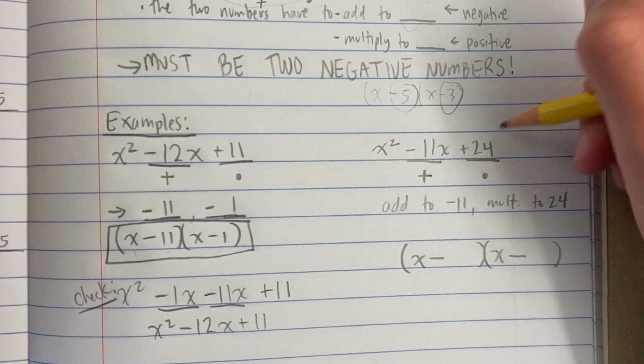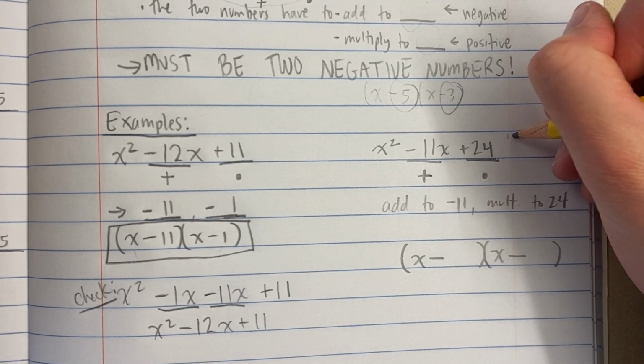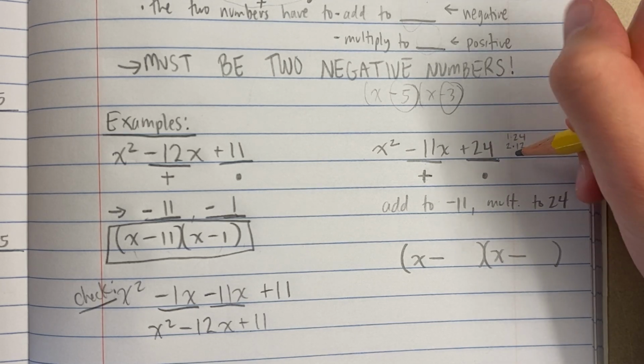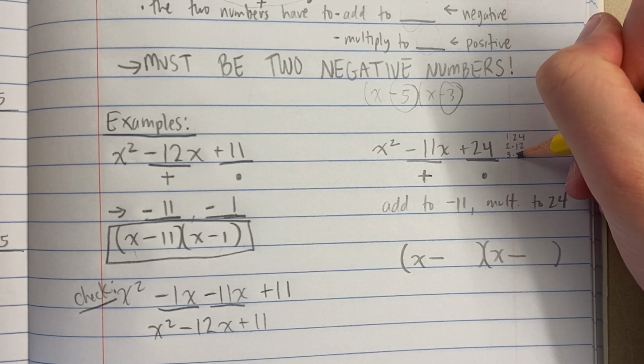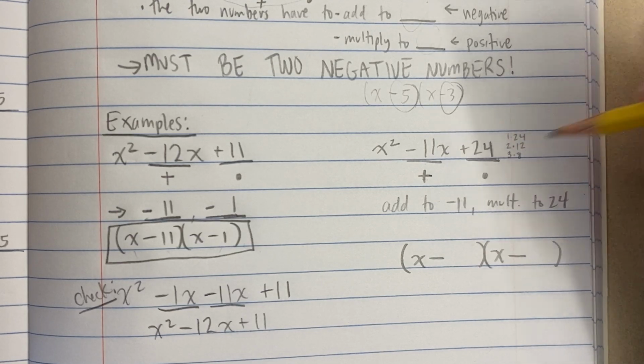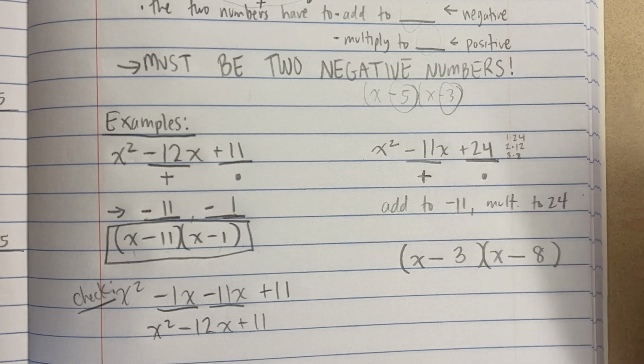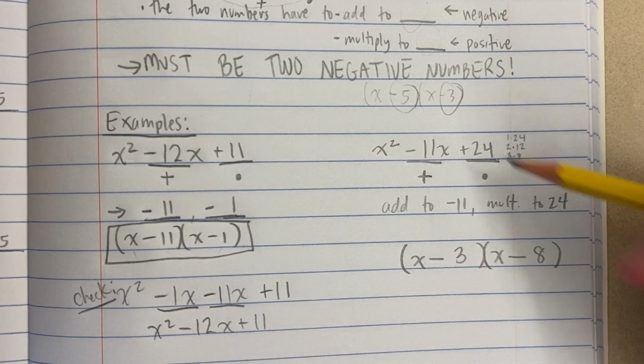I think, 24, lots of numbers multiply to 24. I could do 1 times 24. Do those add to 11? No. 2 times 12. Do those add to 11? No. I could do 3 times 8. Do those add to 11? Oh, hey, they do. 3 plus 8 is 11. So x minus 3, x minus 8. Negative 3 and negative 8 multiply to 24 and add to negative 11.